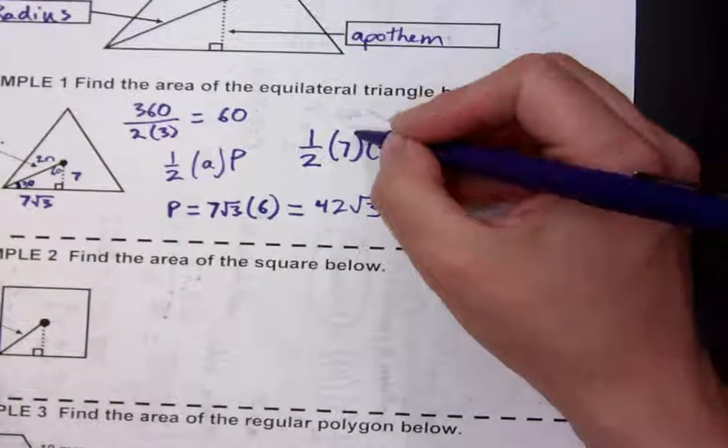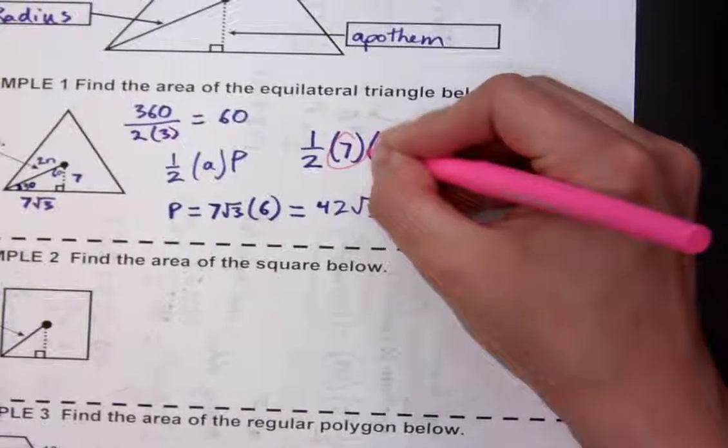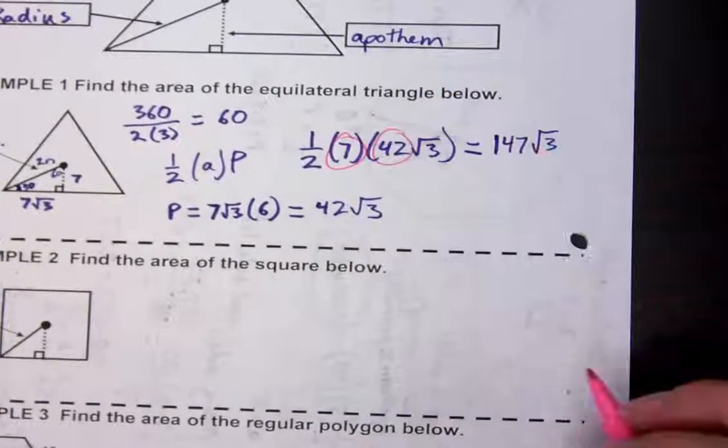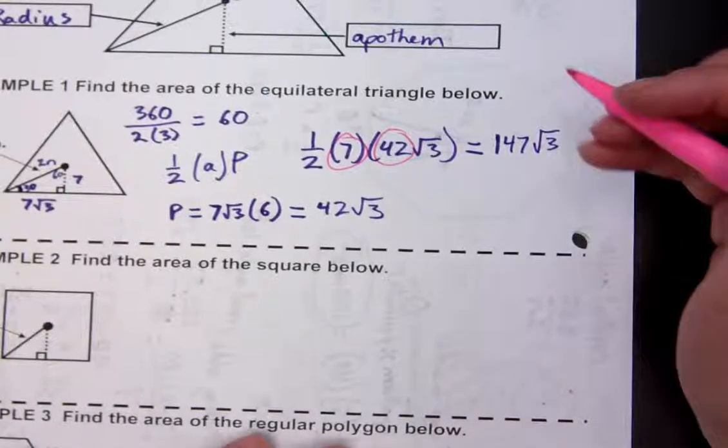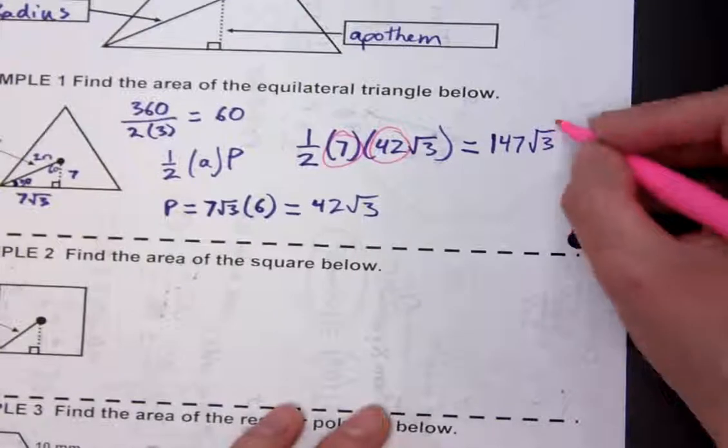Okay, so remember, I'm just multiplying the whole numbers. I leave root 3 by itself, so I multiply 7 times 42 and then divide by 2. So it comes out to 147 root 3.